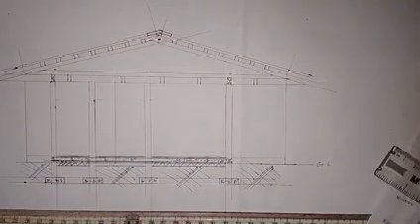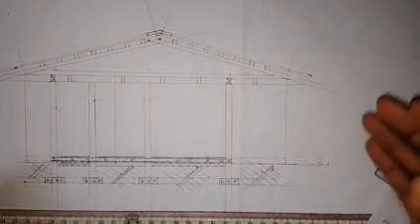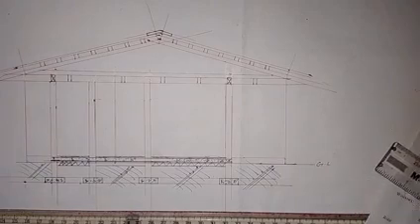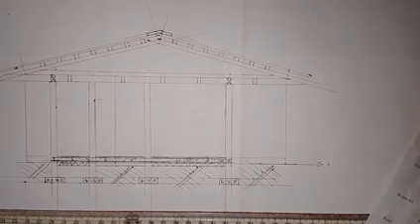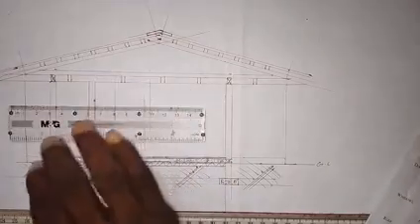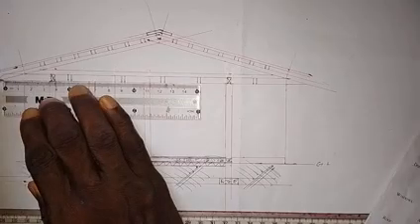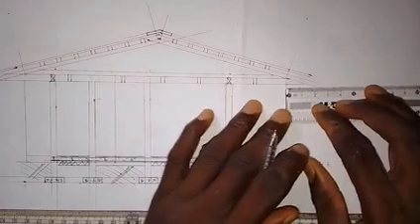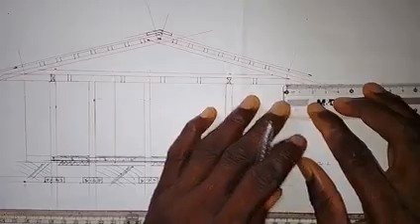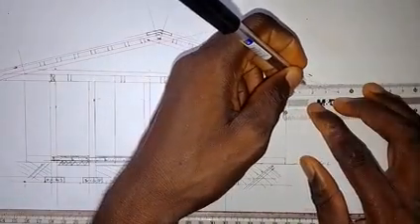Now, the next thing that I'm going to do is to terminate the roof by taking the measurement for the east projection. So east projection, as we are told in the specifications, is 750. So 750 by 50 will give us 15. So I will take a measurement of 15 millimeters from here. So this is 15 millimeters. So coming to this end, I will also take 15 millimeters. This is 15 millimeters here.